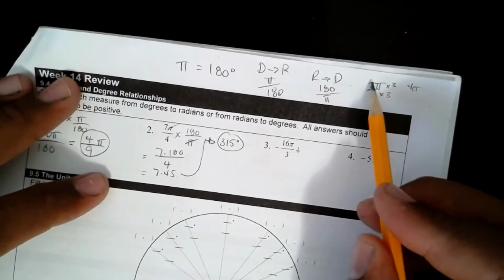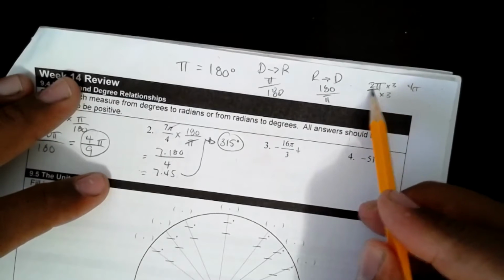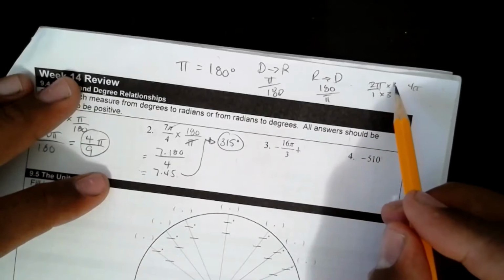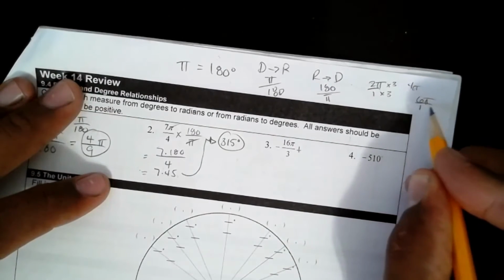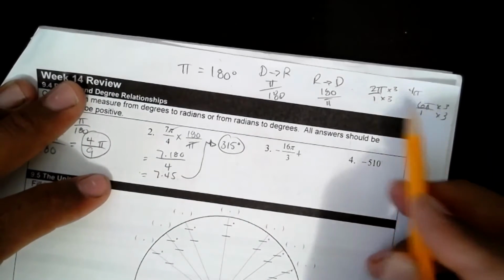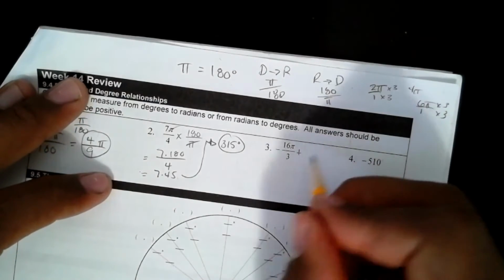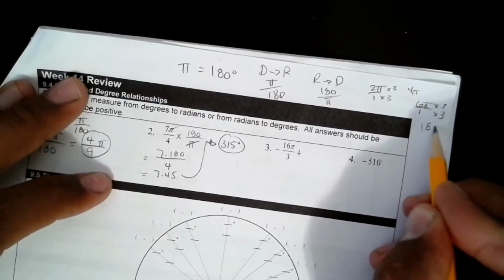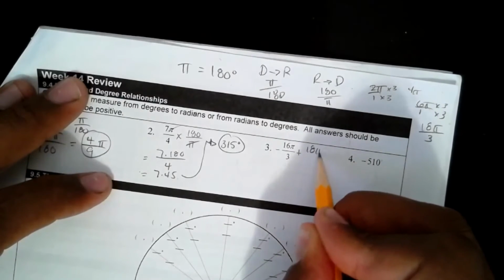Let's say 3 times 4 would be 12. That wouldn't be enough. 3 times 6, that'd be 18. So that'll work. So basically what I'm saying is do 6 pi, which is again a multiple of 2 pi. That'll give me 18. All right, so what I'm going to do here then is I'll convert that into 18 pi over 3, and now I'll add it.